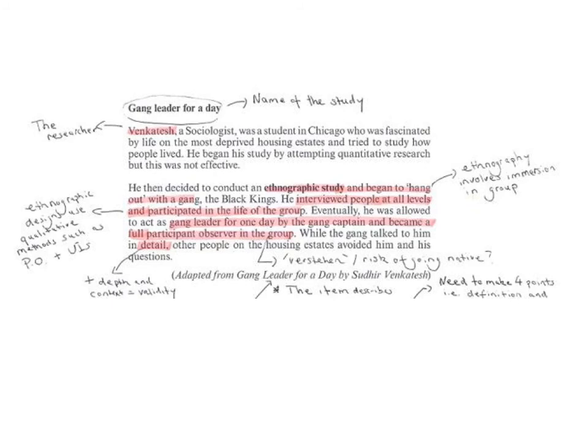It's better to use the term the researcher, or in this case you could refer to the researcher as the ethnographer. This is the main description of the study. So this is an ethnographic piece of research. This involved the researcher beginning to hang out with a gang, and this identifies really a feature of ethnography. It's where you try to get involved in a group, so you try to immerse yourself in the group's activities.